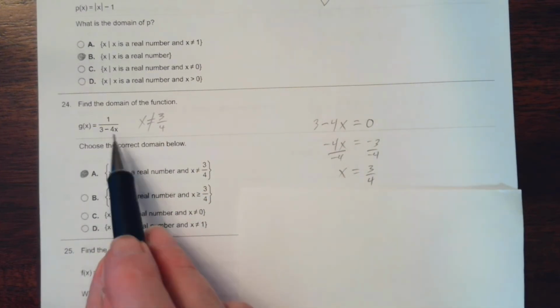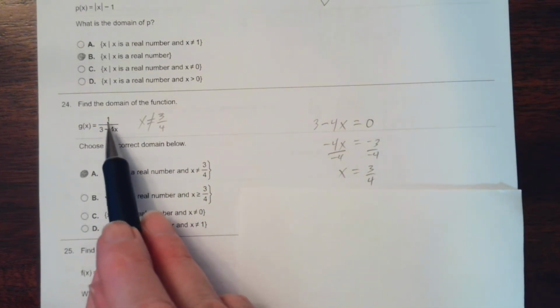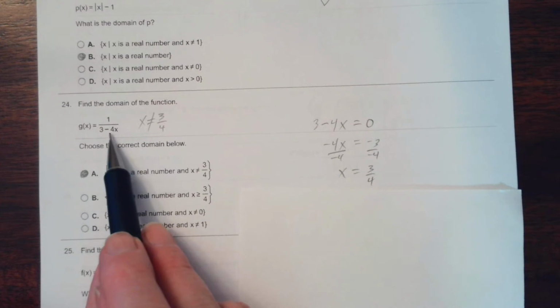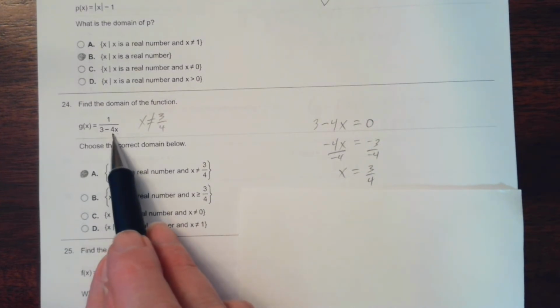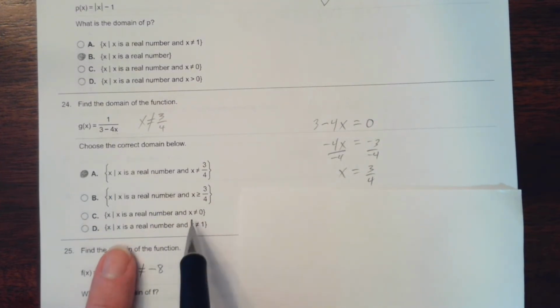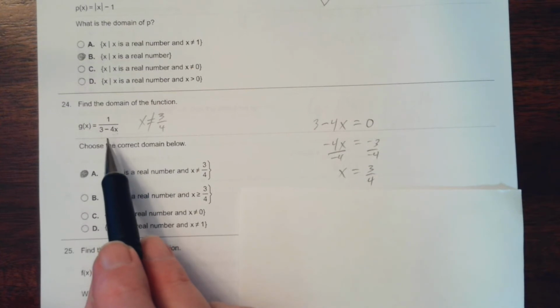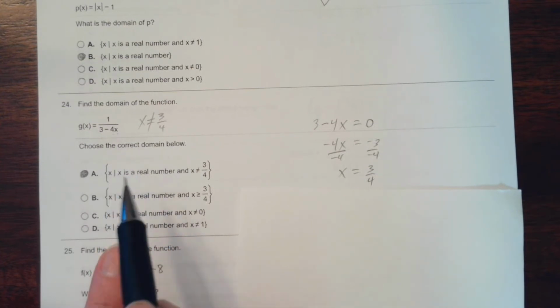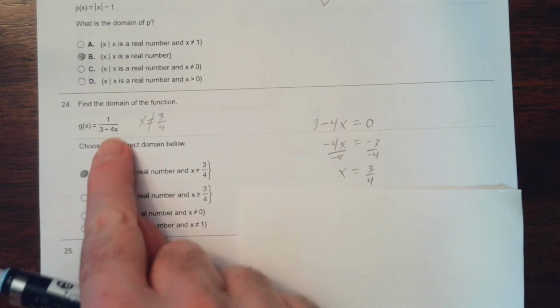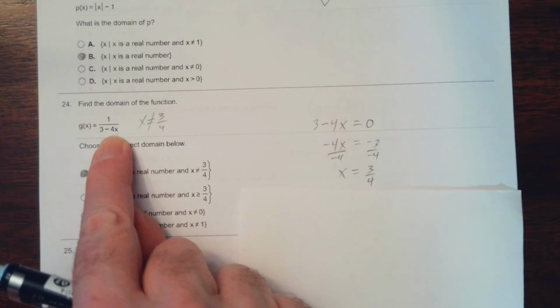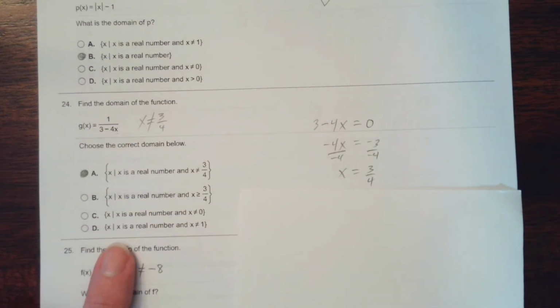By the way, notice 0 is okay. If you plug 0 in, you'll end up with 1/3, because 0 times 4 is just 0. 3 minus 0 is 3. Sometimes students will say 0 here, but that doesn't cause your denominator to be 0. The only problem we have is if our denominator equals 0, and that occurs when x is 3/4.